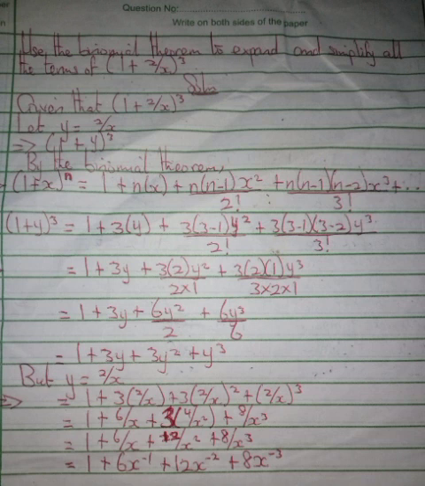By so doing, we get 1 plus 3 multiplying 2 divided by x, so it will be 3 times 2 divided by x.